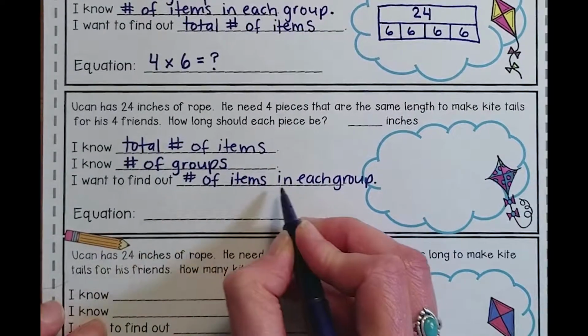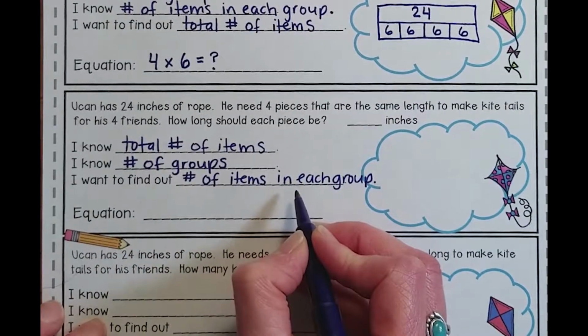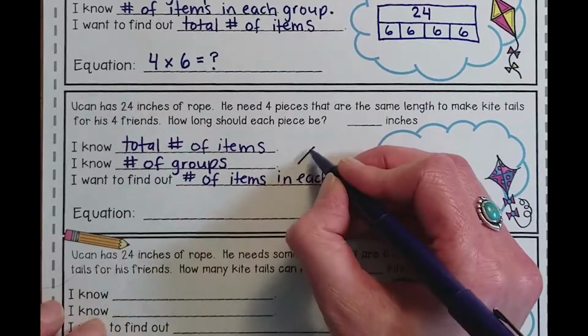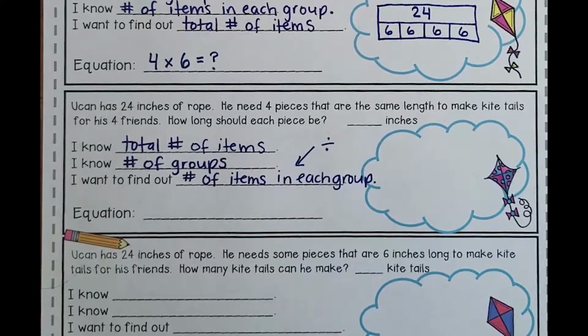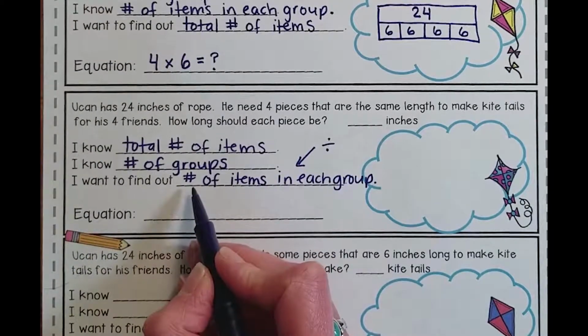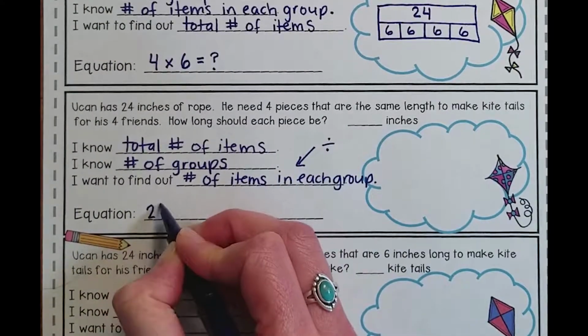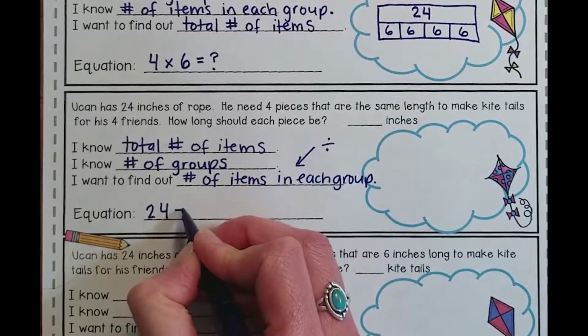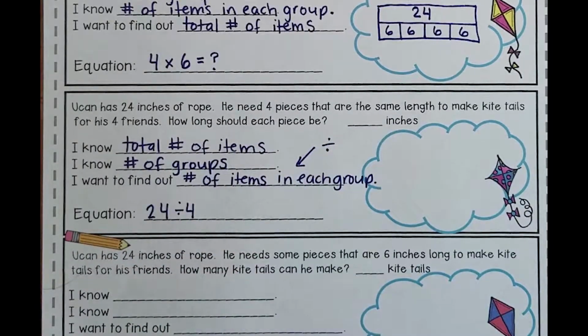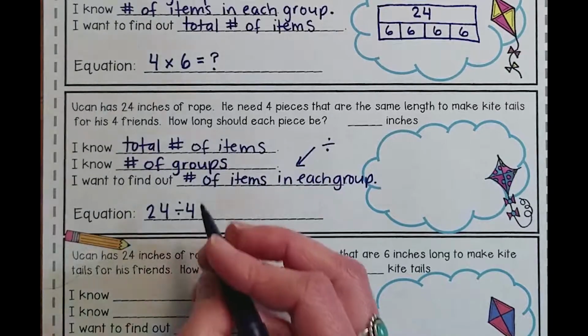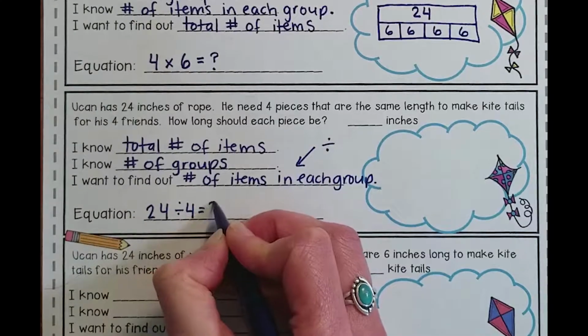If you need to find out the number of items in each group, you know you're going to divide every single time. So let's go ahead and write it down as a division equation. We know that it's going to be 24 divided by those 4 friends that we need to break that 24-inch rope into equals something.